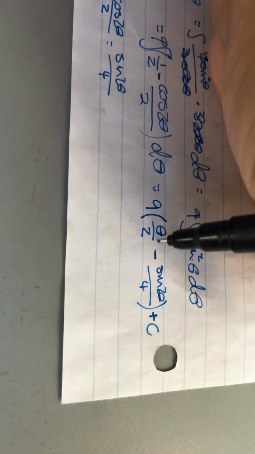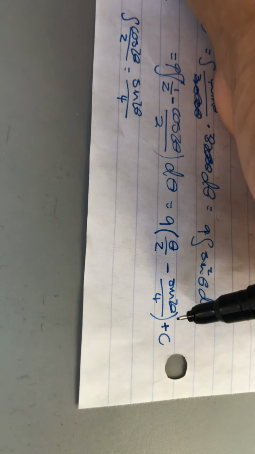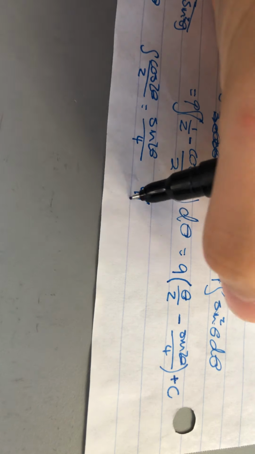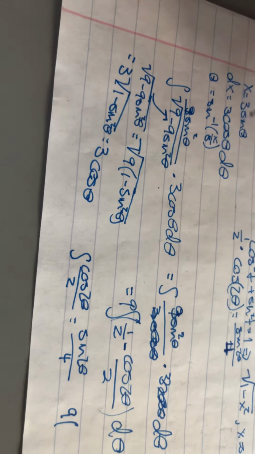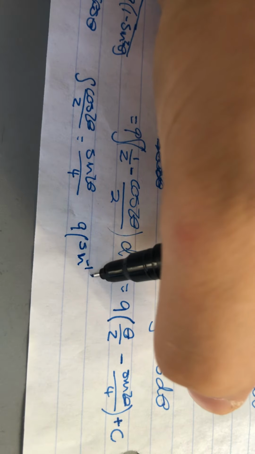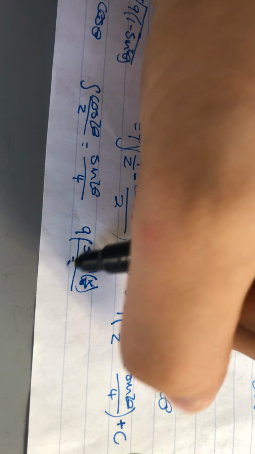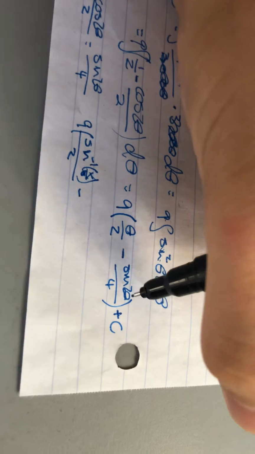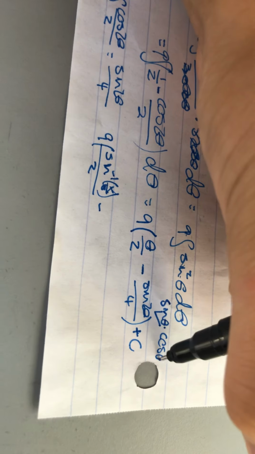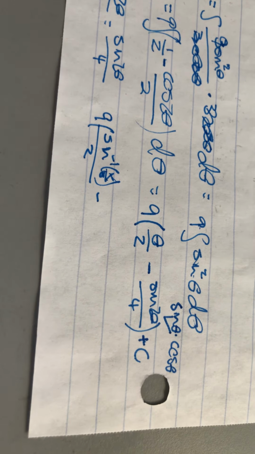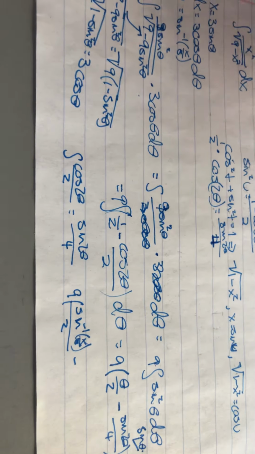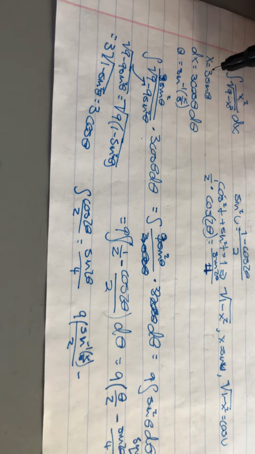And I need to put this theta back into terms of x. So 9 times theta equals the sine inverse of x over 3, over 2, minus, now sine of 2 theta is equal to 2 times sine of theta times cosine of theta. So sine of theta equals x over 3.